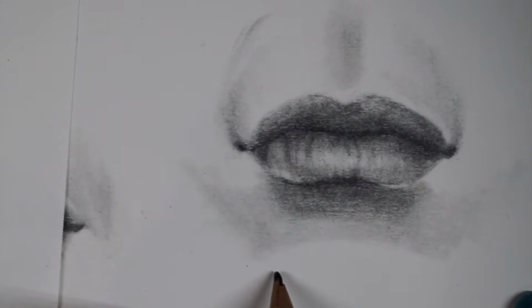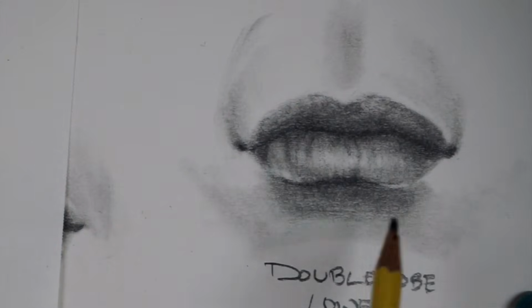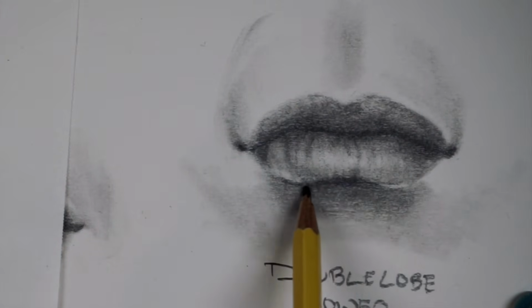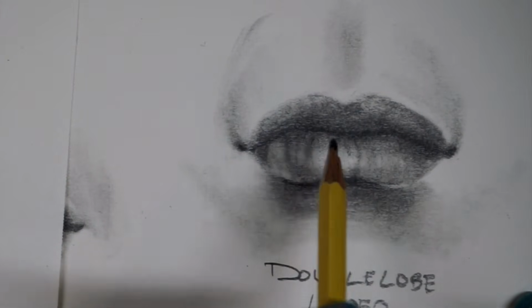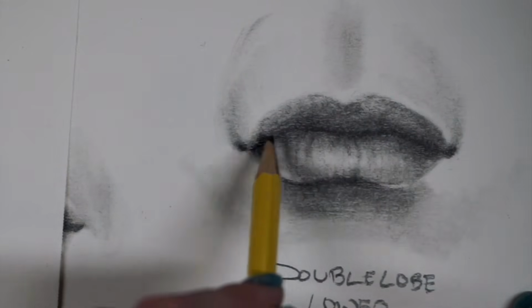All right, so here we have the double lobe on the lower lip. We can see that there's more of a defined curve at the bottom instead of in the center. So we see more of these tubular shapes on the sides.